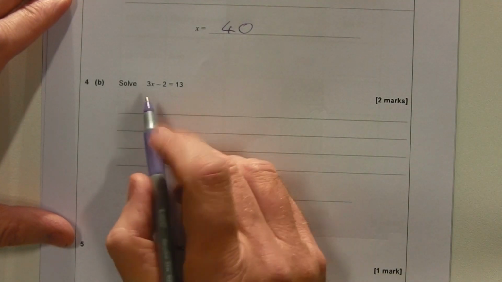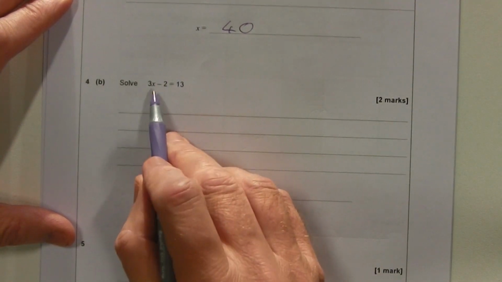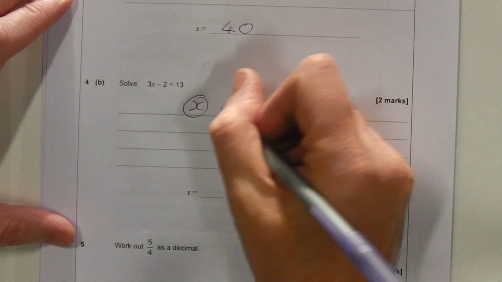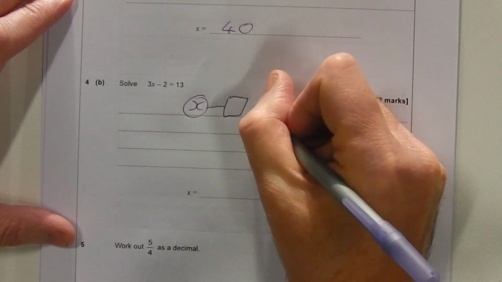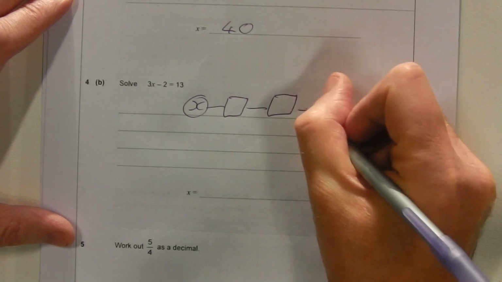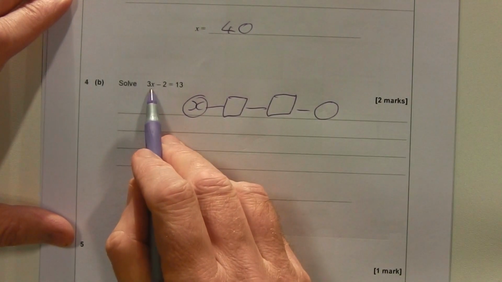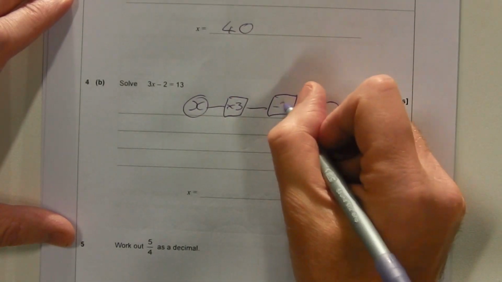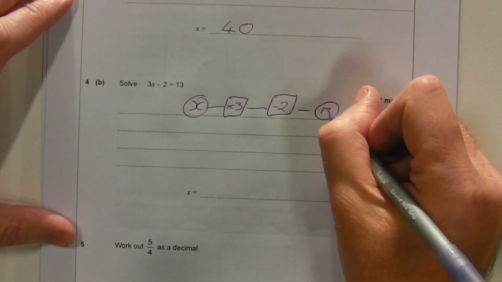For b, we've got a 2-step equation. Okay, same again. I'm starting off with x. This time, I've got 2 steps before I get my output. So I've got x. I'm going to times it by 3. Take away 2, and I'm left with 13.